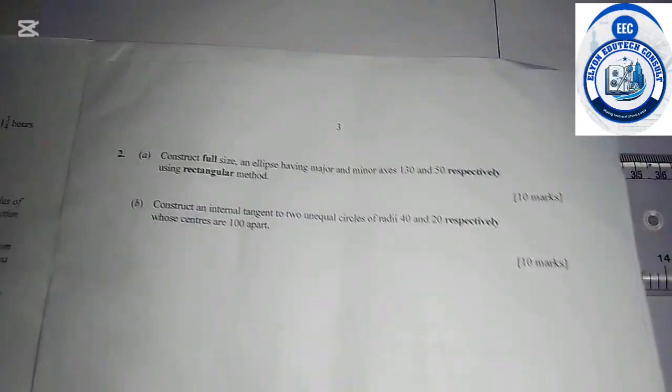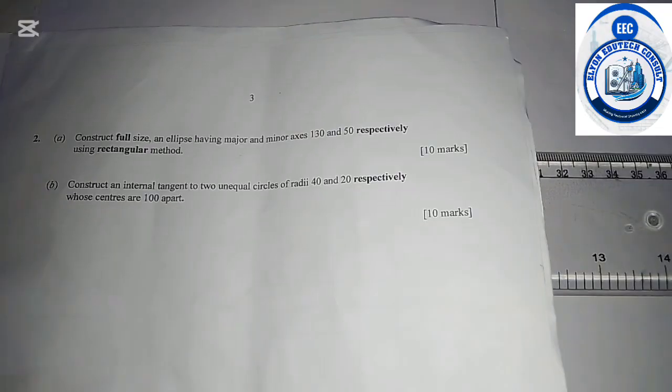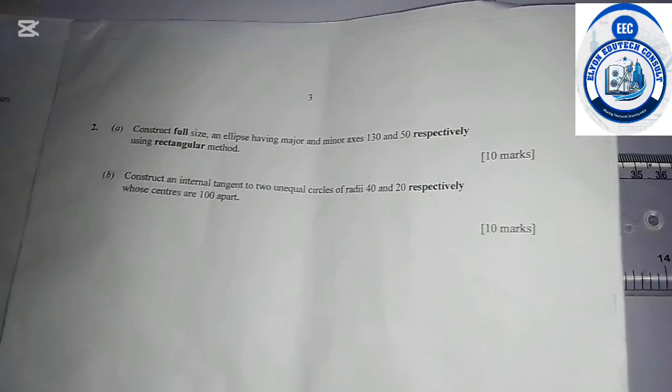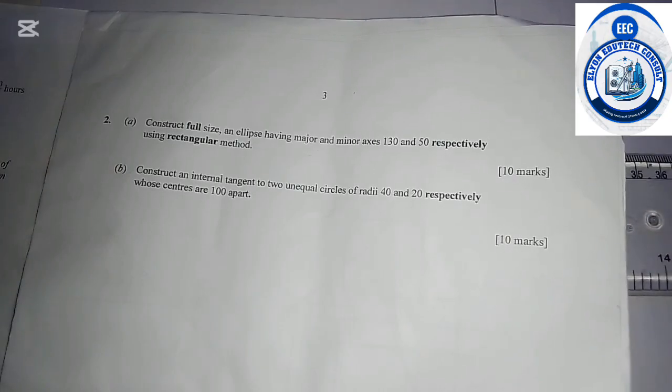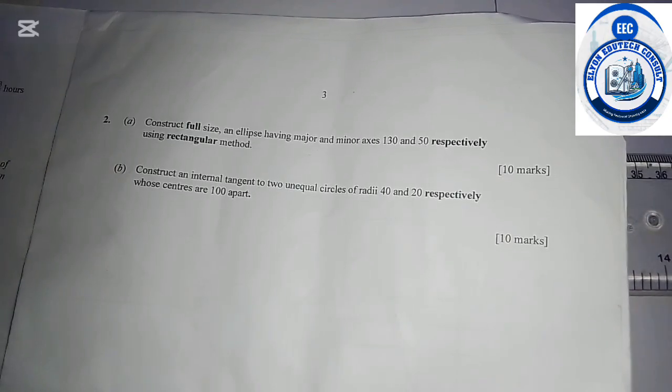We have about 6 different methods for constructing ellipse, so you can take a look at other methods here on my channel. Go to playlist and check out for ellipse. I've done all the available methods.